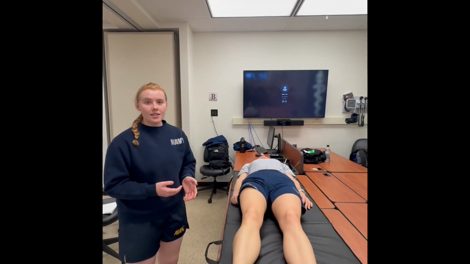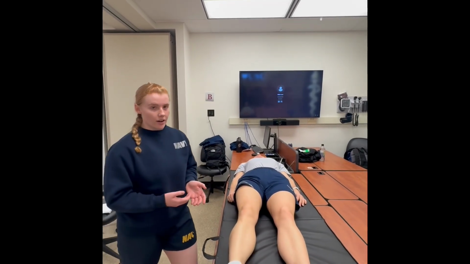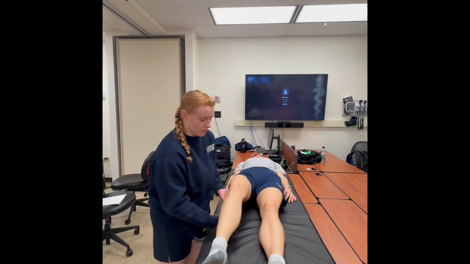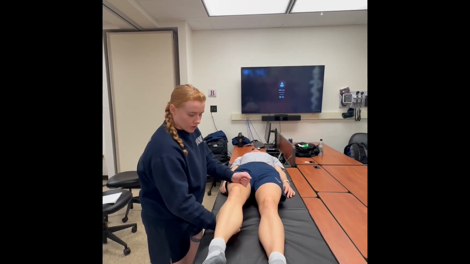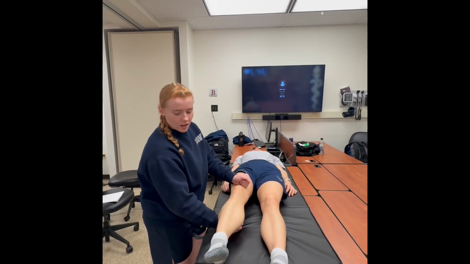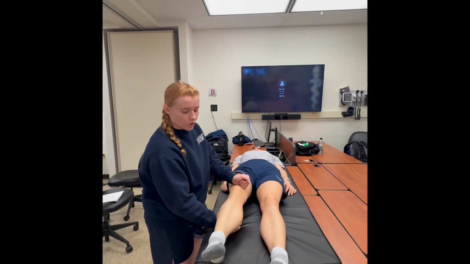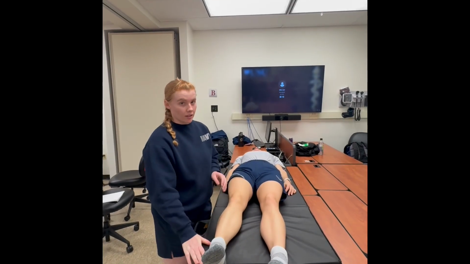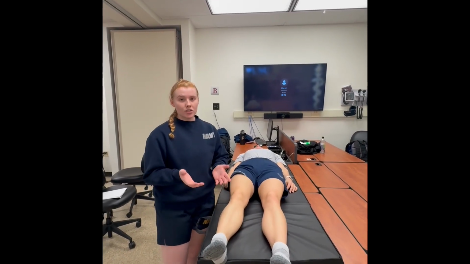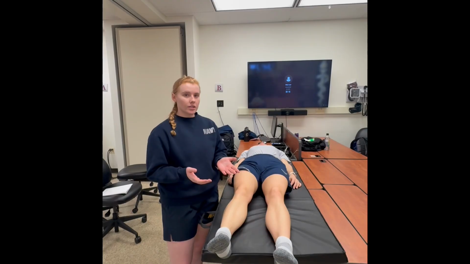And then the last test that I'll be doing to test for an ACL tear is the lever test. So I'm going to go ahead and put my fist underneath her calf. And what I'm doing is I'm pressing down on her quad. And as you can see, her heel and just in general her whole foot is coming up off the table. If her ACL was torn, it would stay on the table. So it indicates to me that she does not have an ACL or a PCL tear.